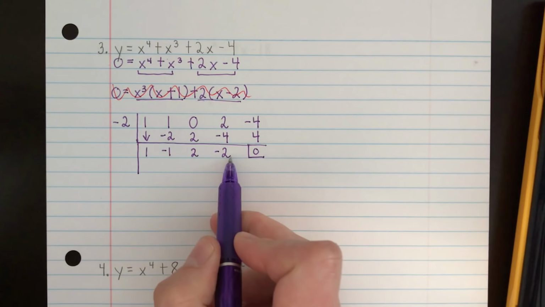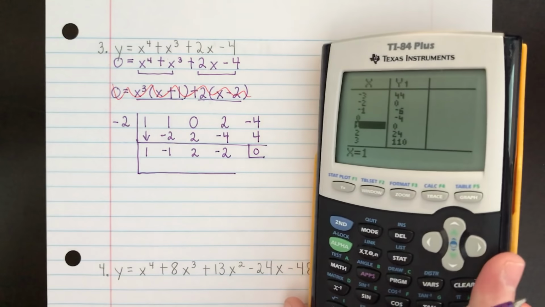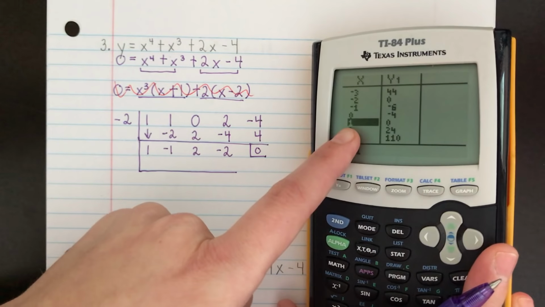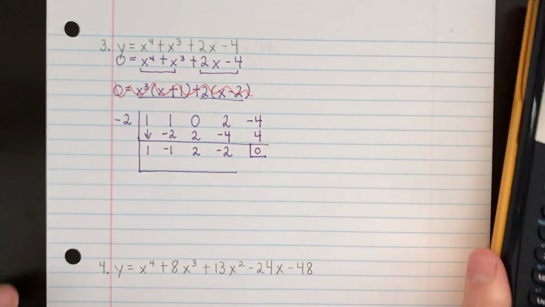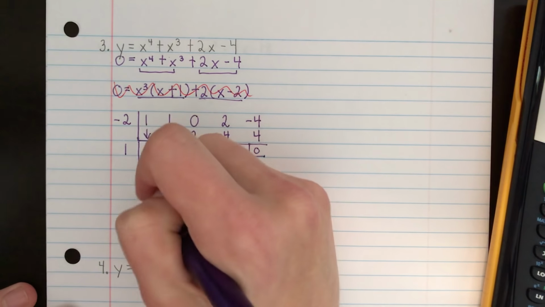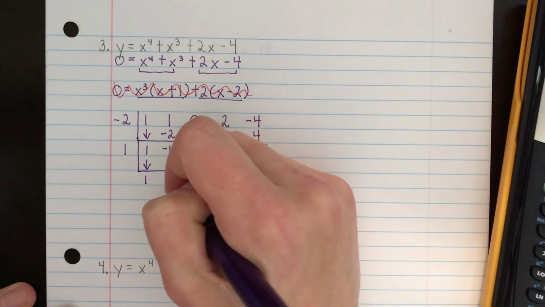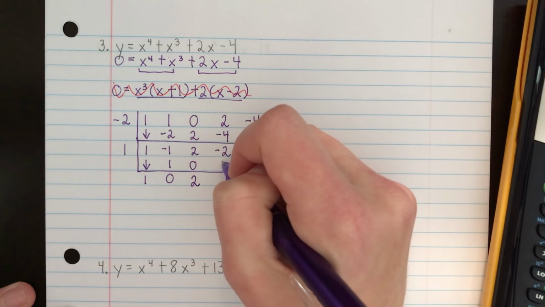Now I should be able to take what I have and divide that by 1, because this polynomial also has a solution at 1. So I should be able to take these numbers and divide by 1. So I'm going to drag the first one down, then I get 1 here, 0 here, 0 here, 2 here, multiply there.